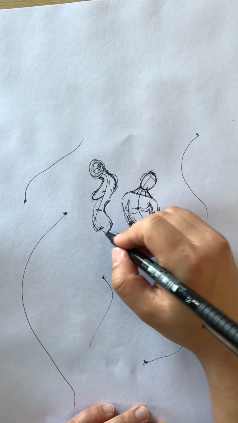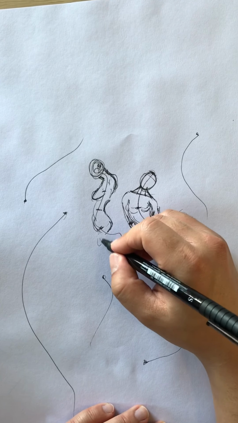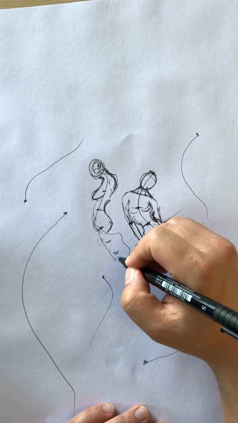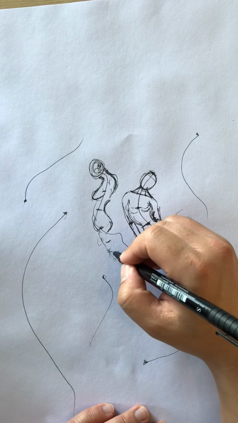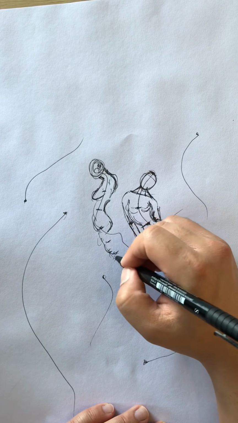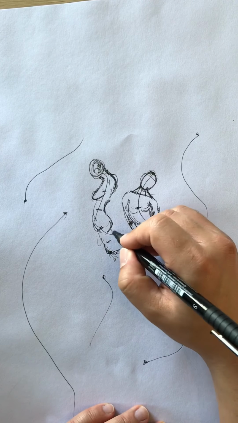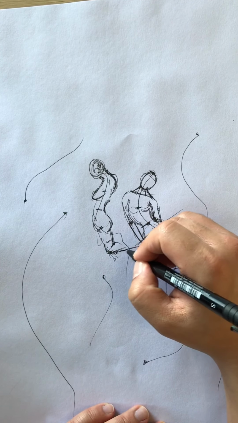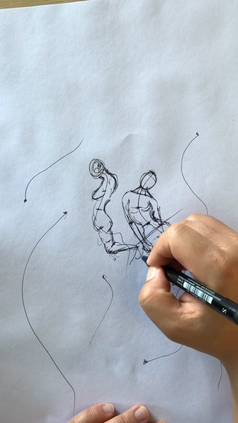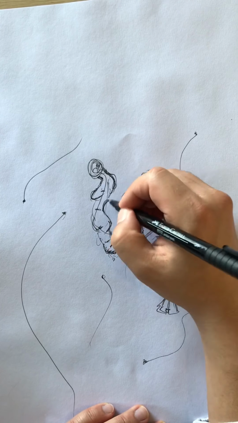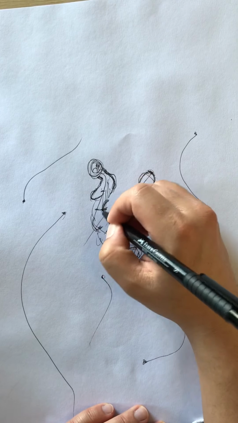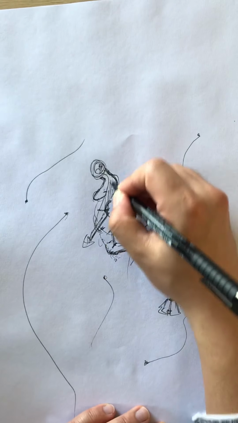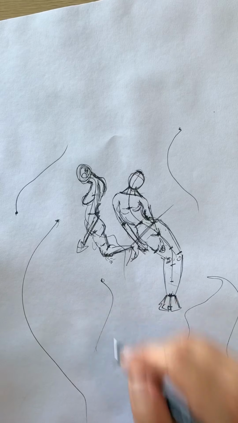And then, let's see, how will the legs work? The legs will maybe 1, 2, about here. And then here, something like that. And then the arms drop, elbow, hands, something like that. Just having some fun with it.